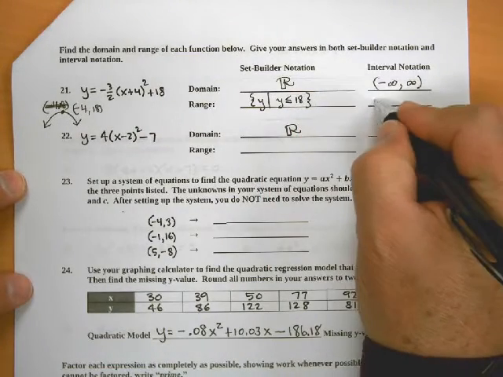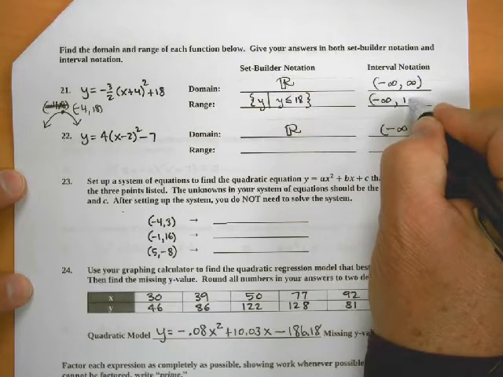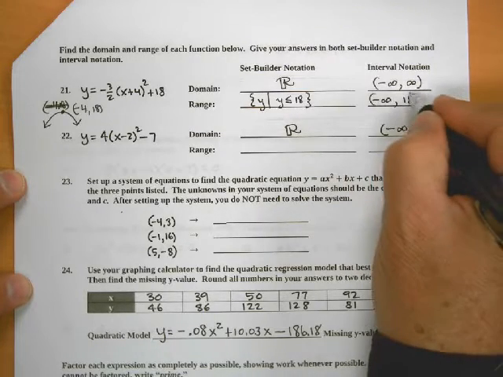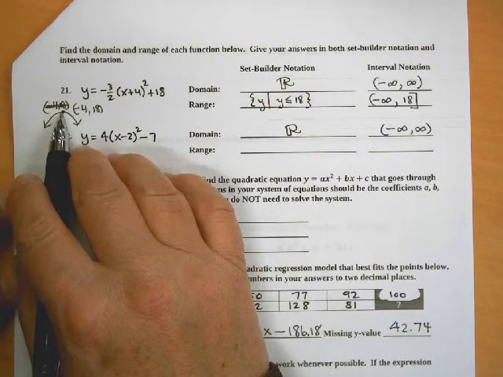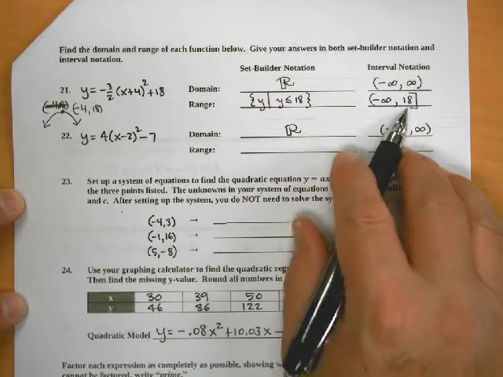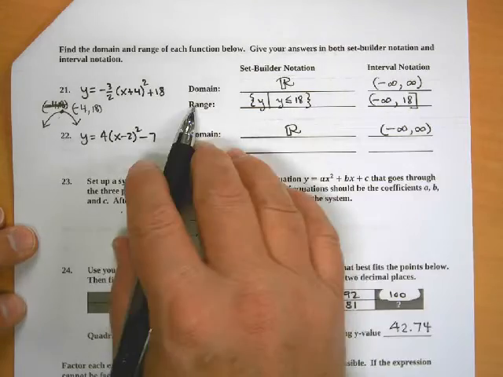And that would be from negative infinity at the very bottom to 18 at the top. And we include the 18 because it actually goes through the vertex. That's part of the graph. So you want to put a square bracket there to indicate that the 18 is part of the range.